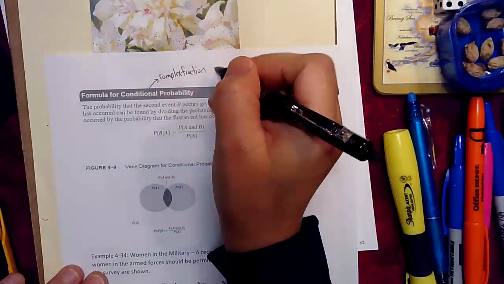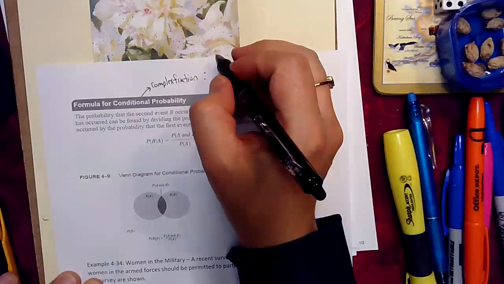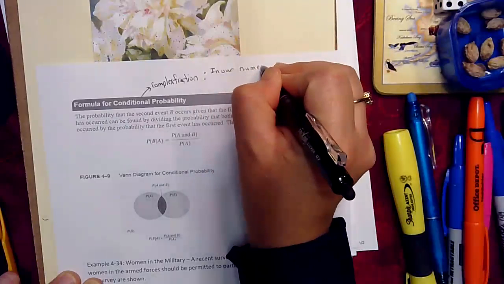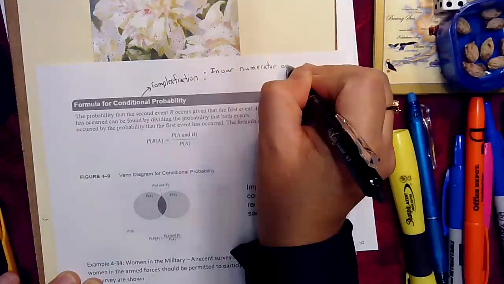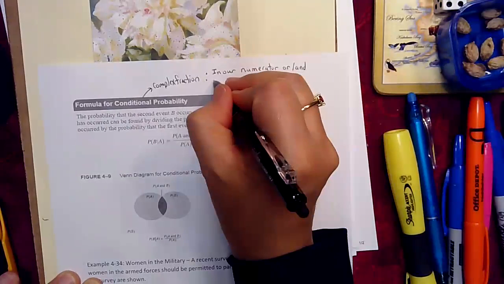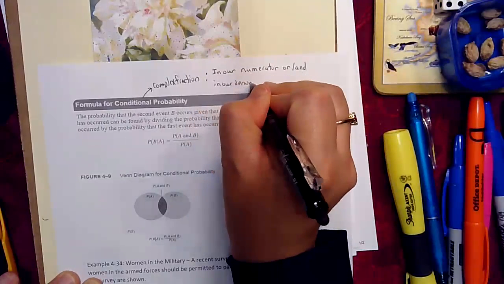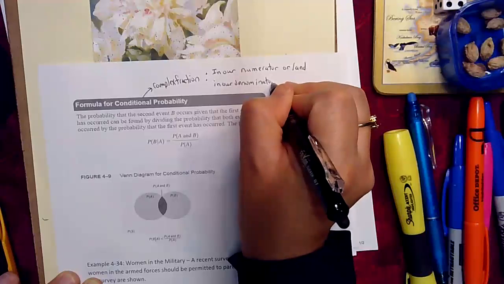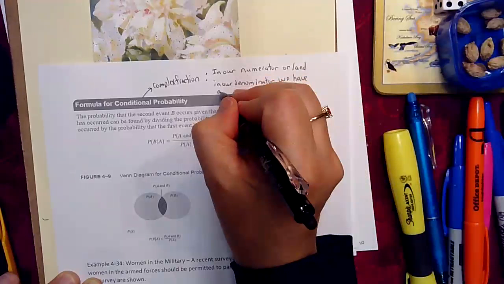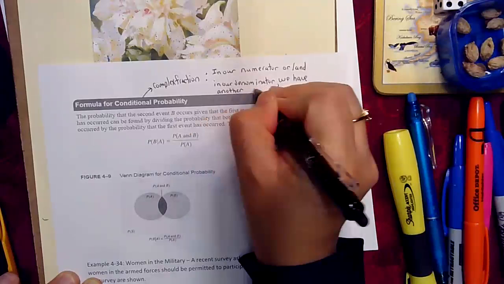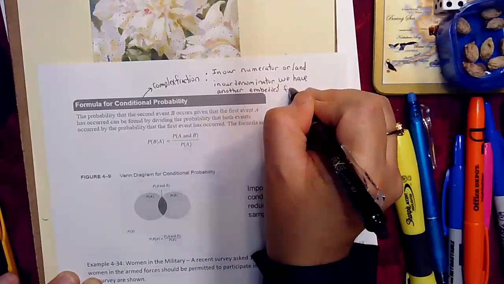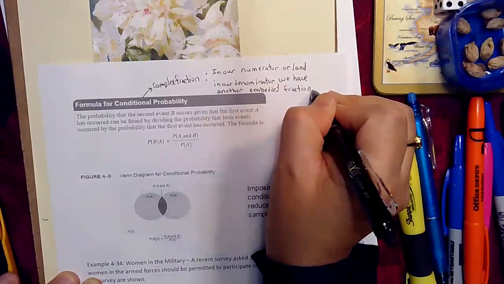Basically what a complex fraction means is that in our numerator, or it could also be in our denominator, we have another embedded fraction.